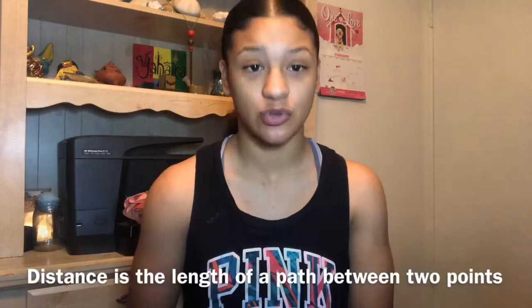Distance being our first concept brings us right into the video. Distance is the length of a path between 2 points, like from starting point to finishing point. Meaning, if I walk 20 feet across the street, my distance would be 20 feet. Now, for instance, direction would be the way in which one is walking, so like north, east, south, or west.